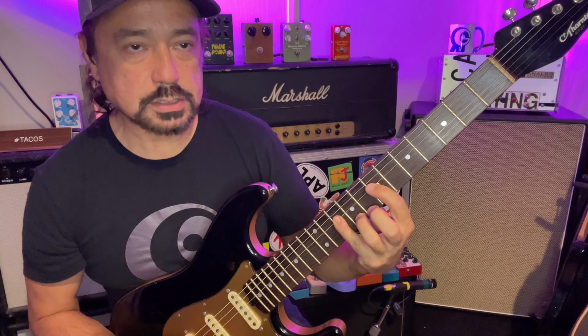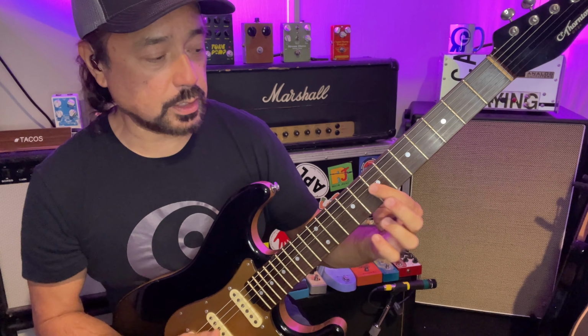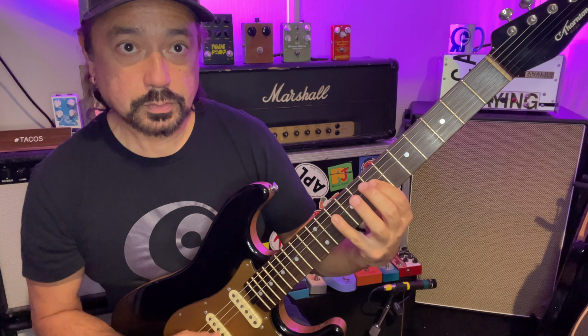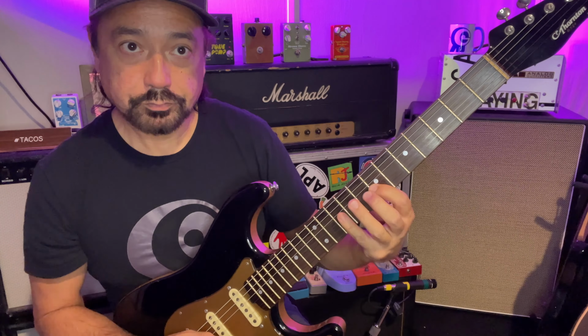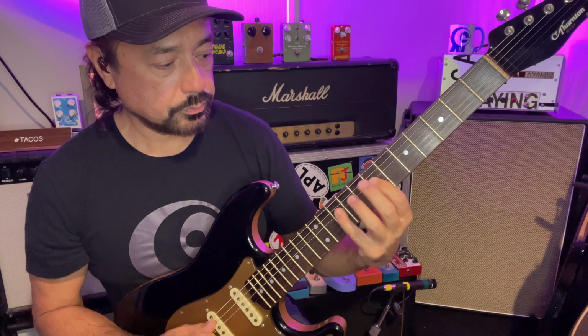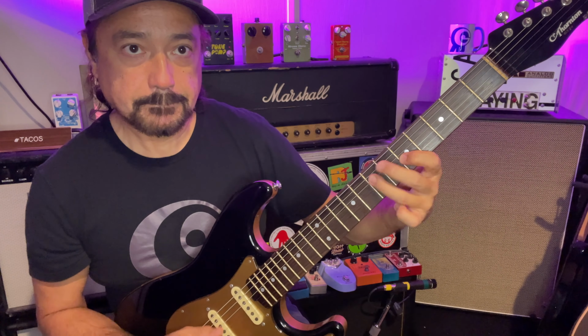Root, flat third on the same string, put the fourth on the next string. Remember, it's the same fret as the root. And then put the flat 7 over there. Exact same as that.